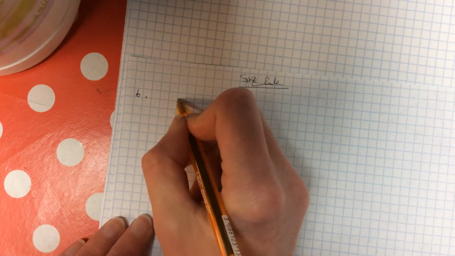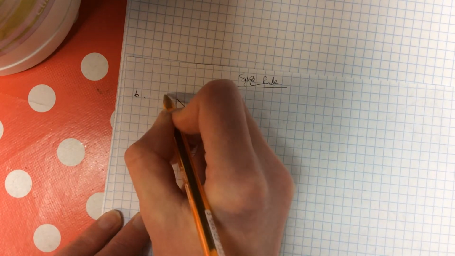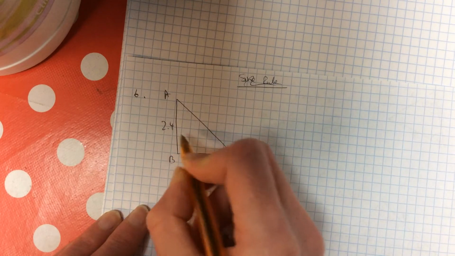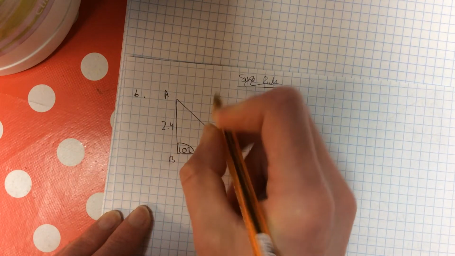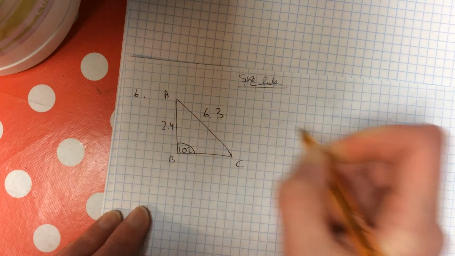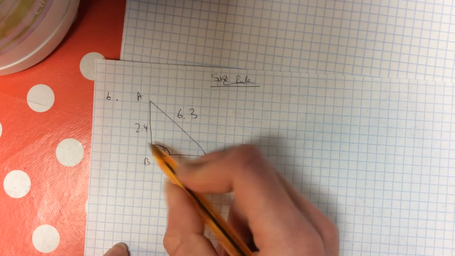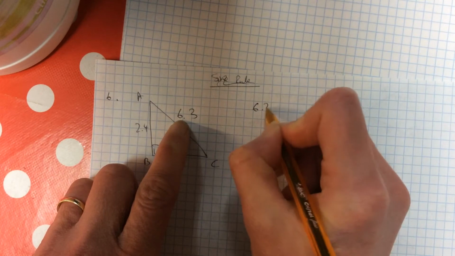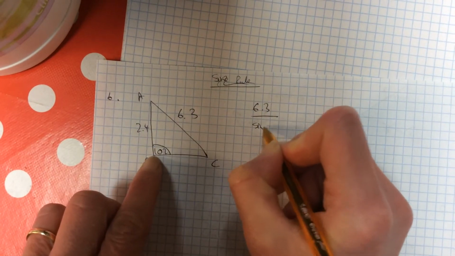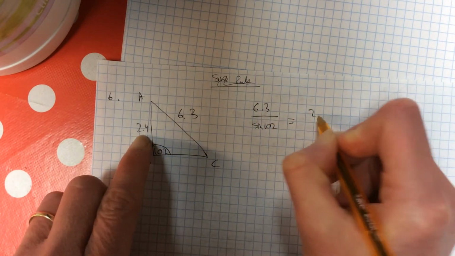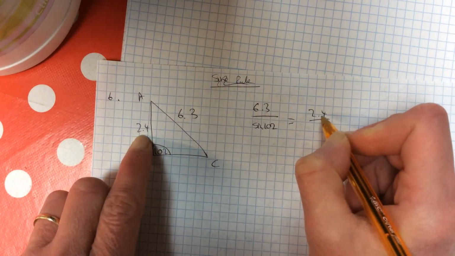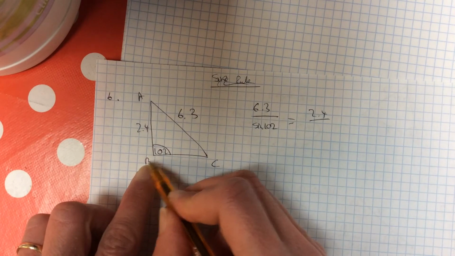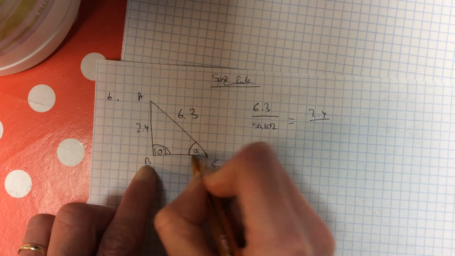Question 6 over the page. So again, always draw out your triangle A, B, C. 2.4, 102 and 6.3. I don't have 3 sides and I don't have 2 sides and the angle in between. So it's sine rule. So side over sine the opposite angle equals side over, I read the question here, the angle BCA. So BCA, I'm looking for this angle in here.